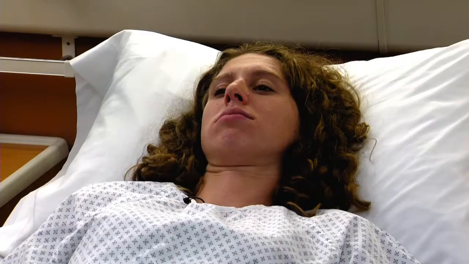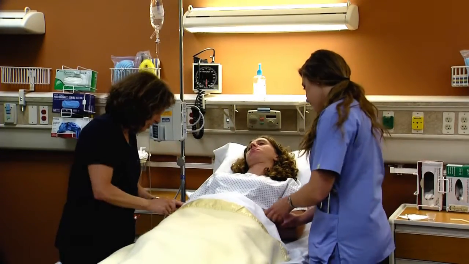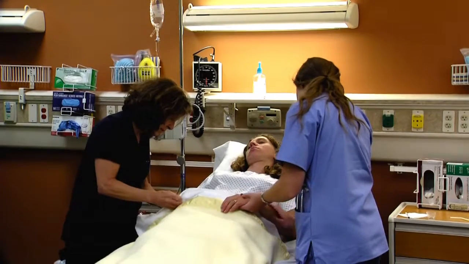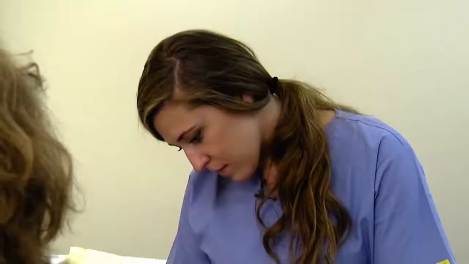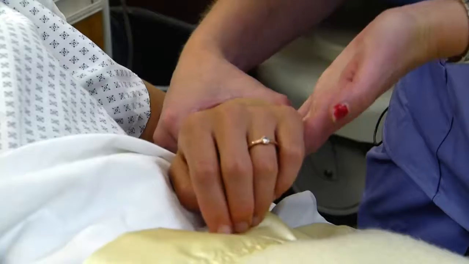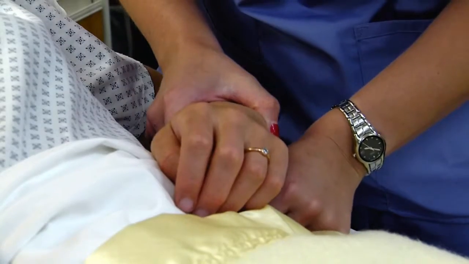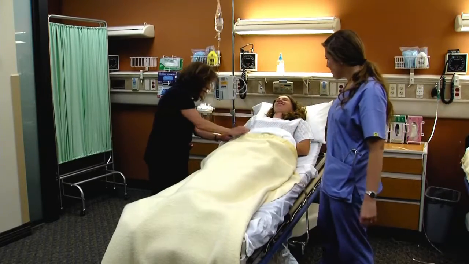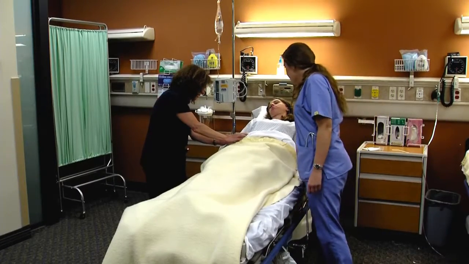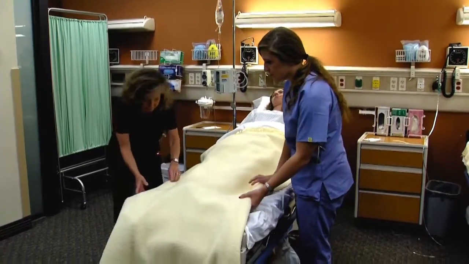I'm going to be talking to Kristen while I'm doing this too, if that's okay. Yeah, that's fine. Okay, and we're going to check your skin on your arms. What are you thinking? It looks pretty good to me. It just looks a little bit dry. My hands are cold, I apologize. And her IV site, we'll always check the IV site. Okay, your IV looks good.